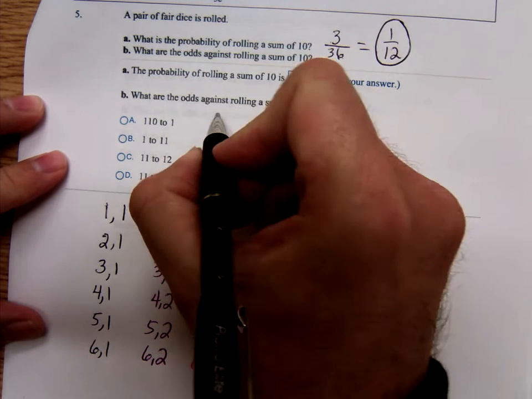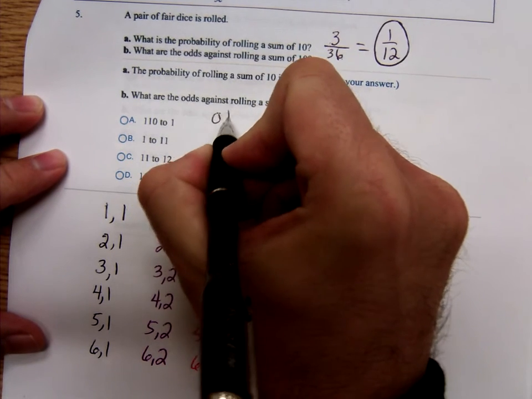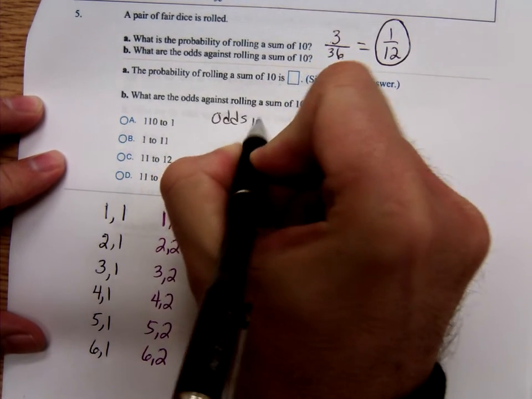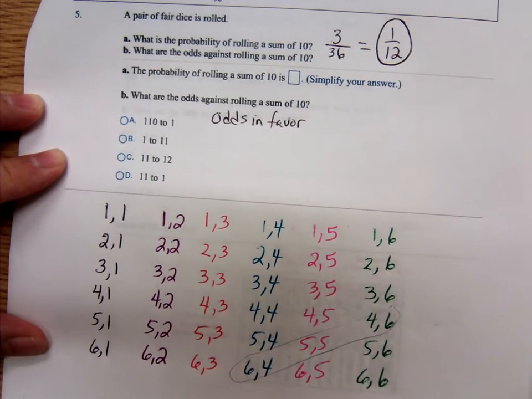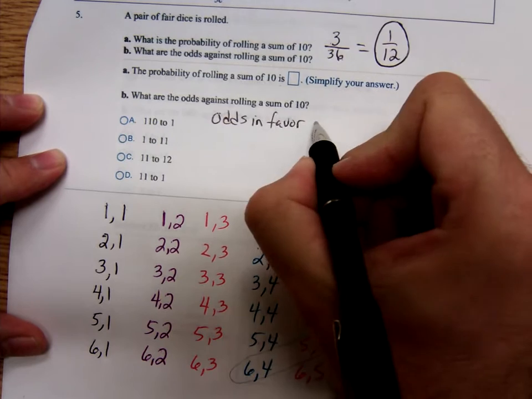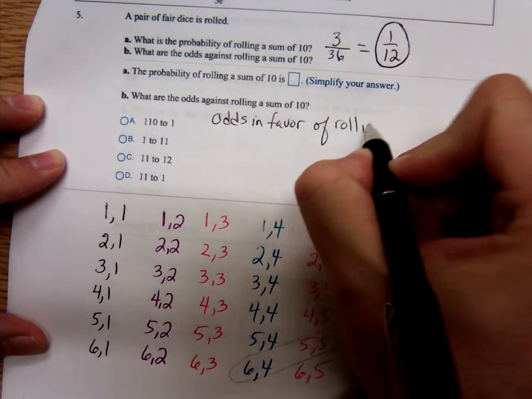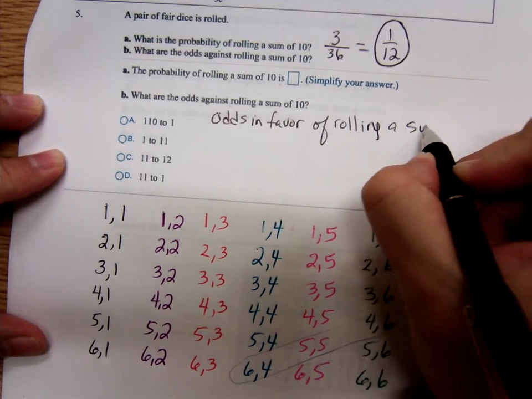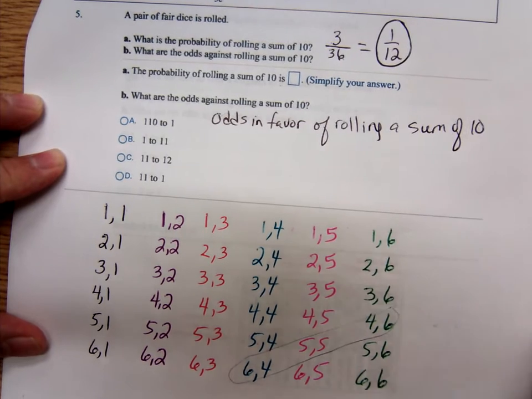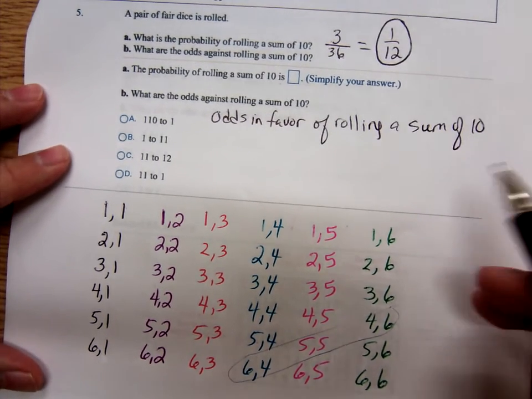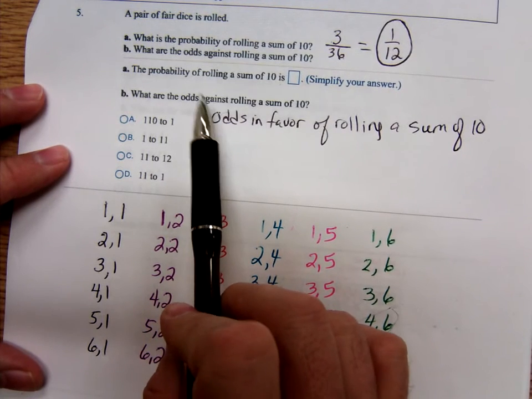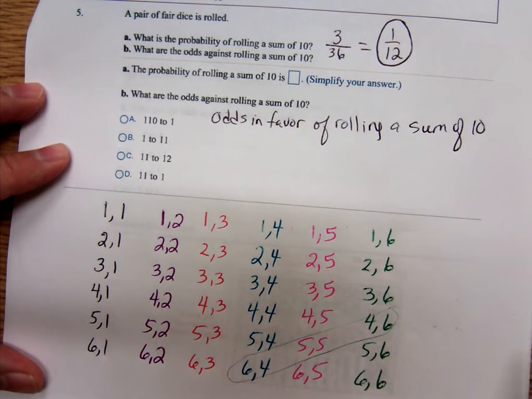Let's first of all write the odds in favor of rolling a sum of 10. That's not what we're asked. We're asked for against.